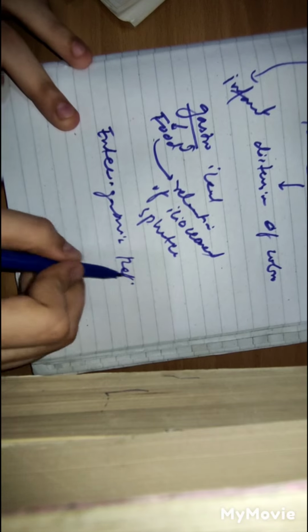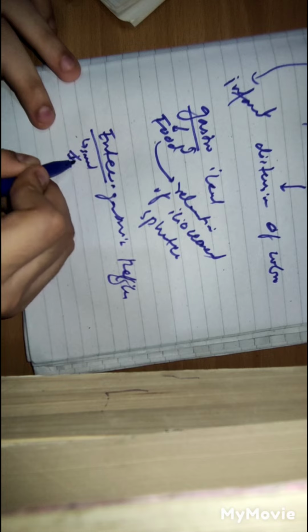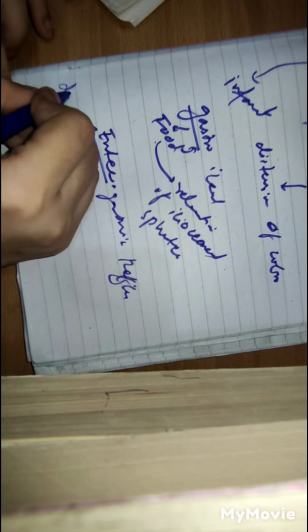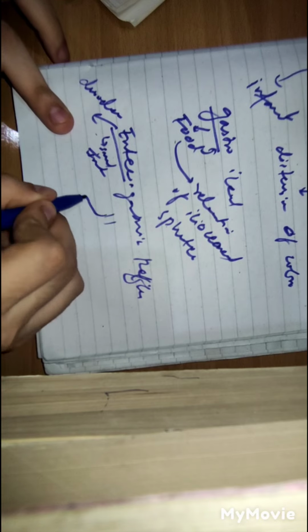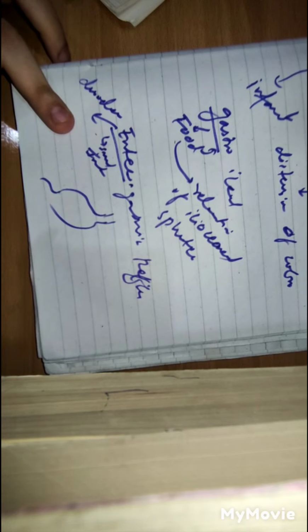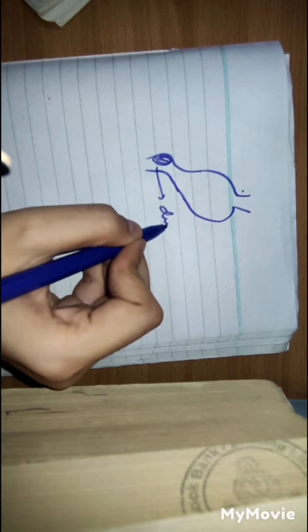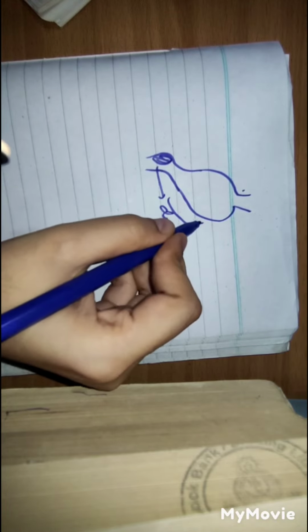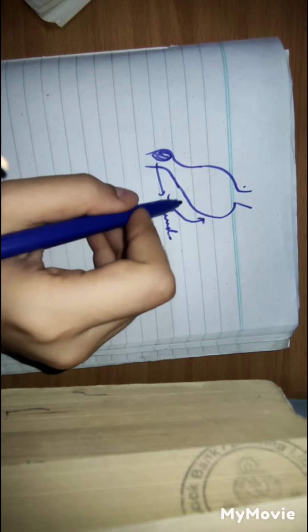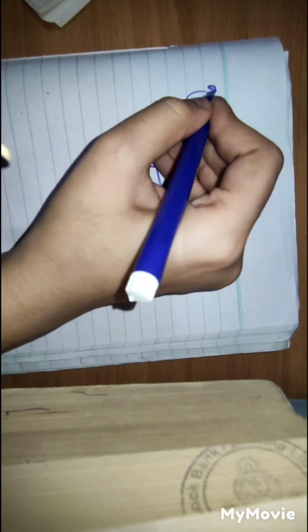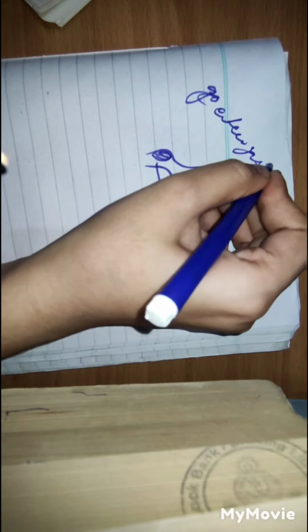Enterogastric reflex. Entero means small intestine. If I speak specifically, here it means the duodenum. So when food is present in the duodenum, there will be a reflex which, as I have discussed, is called entero, which means small intestine, gastric reflex.